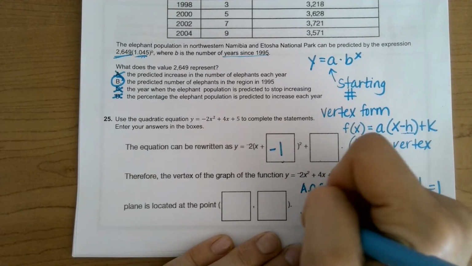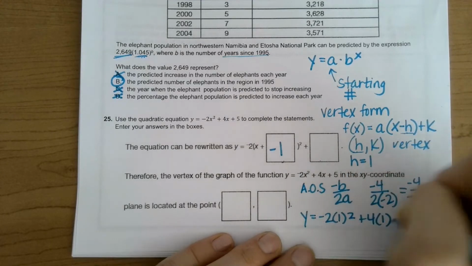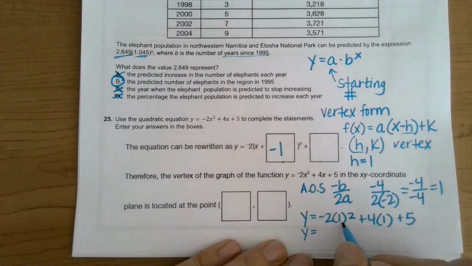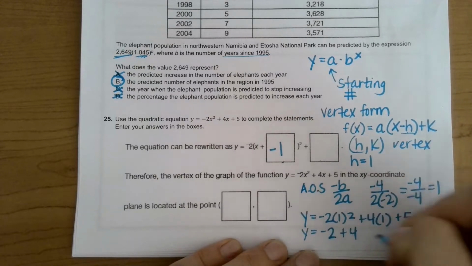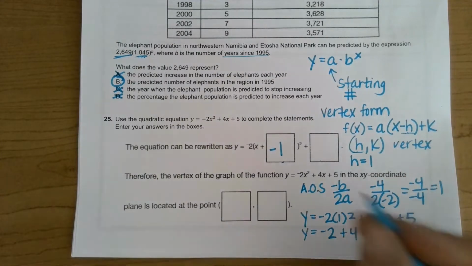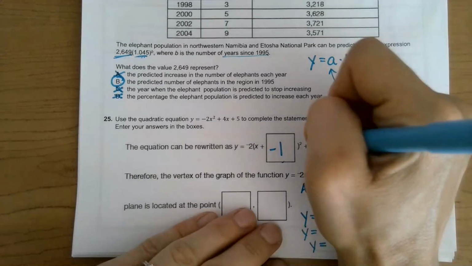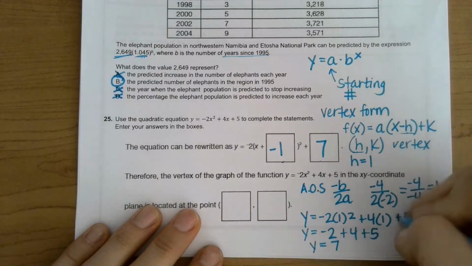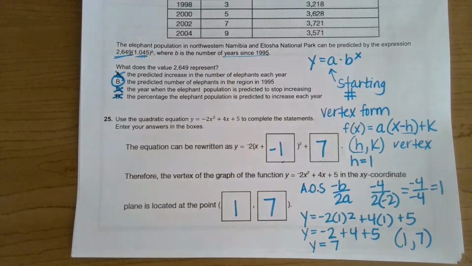So y equals negative 2 times 1 squared plus 4 times 1 plus 5. Solve it. 1 squared is 1. 1 times negative 2 is negative 2. Plus 4 plus 5. Negative 2 plus 4 is 2. 2 plus 5 is 7. So I know this would be 7. My vertex is 1, 7, so that would be my answer here.